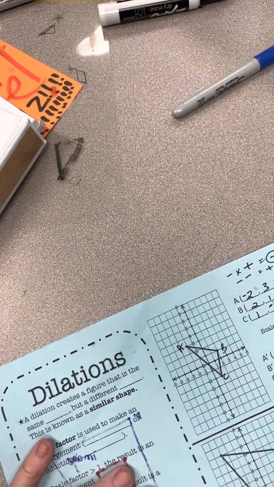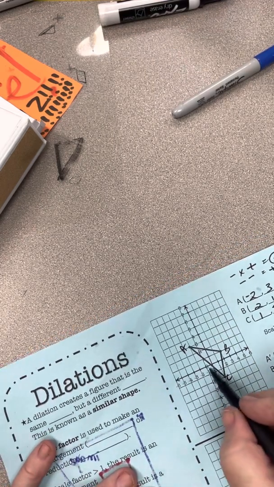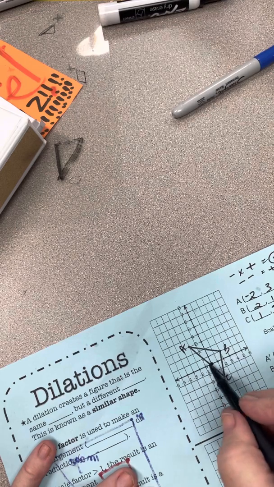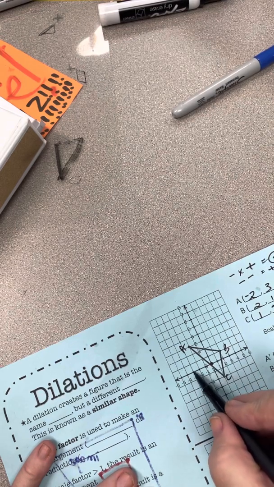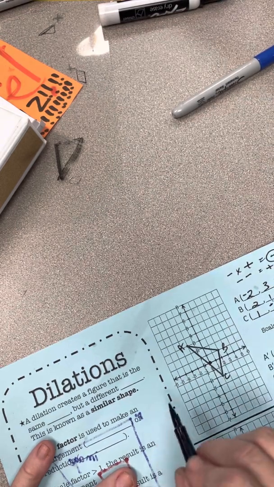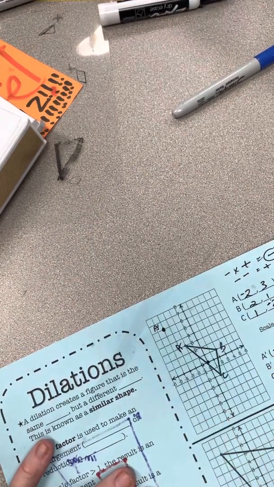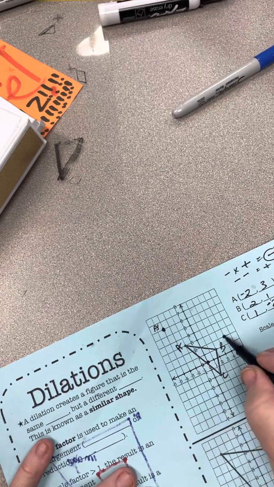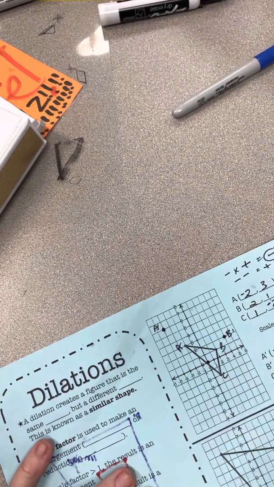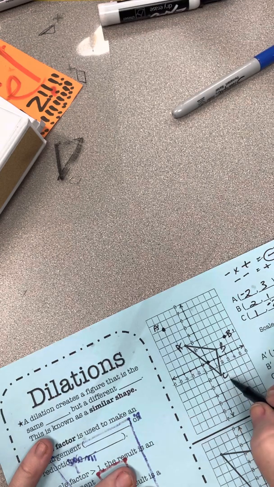All I do is plot these points. A is -4. Here's our 0. 1, 2, 3, 4, and 6. There's A prime. Make sure you label. B is going to be 4, 2. 4, 2, B prime. C is 2, -4. So 2, -4.